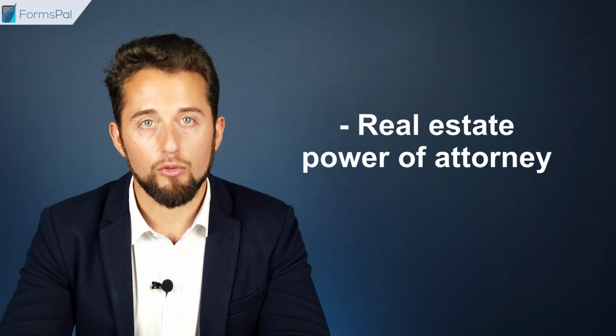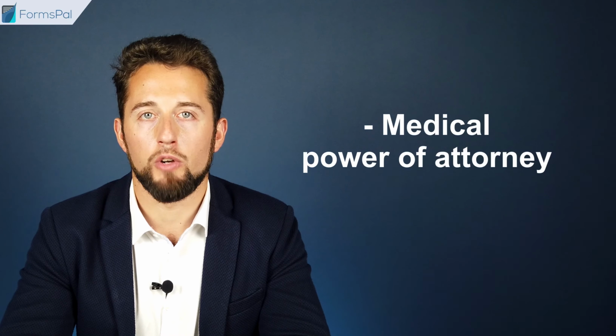A child power of attorney. This is used if you want to hand over full or partial control over your child or minor to a person you trust for a certain period of time. A real estate power of attorney. This is used if you need to authorize someone else to perform single or multiple transactions in regards to your real estate.